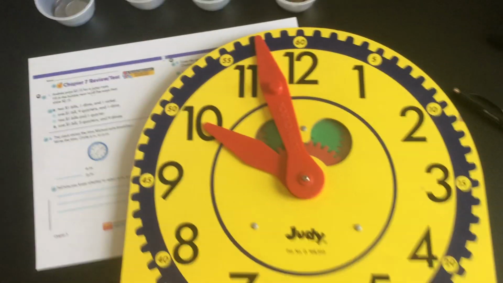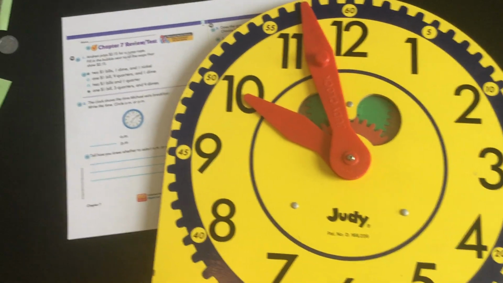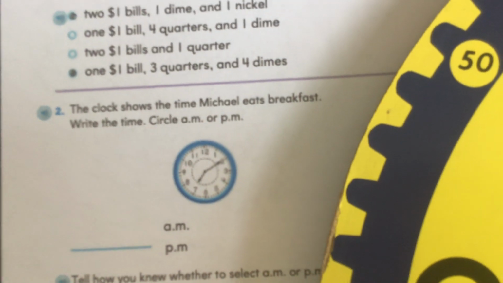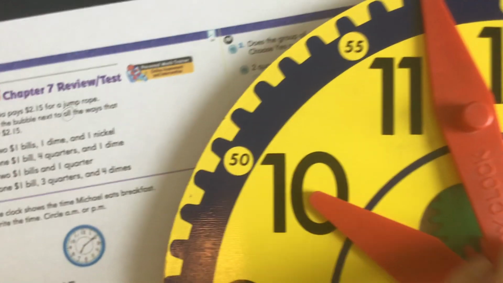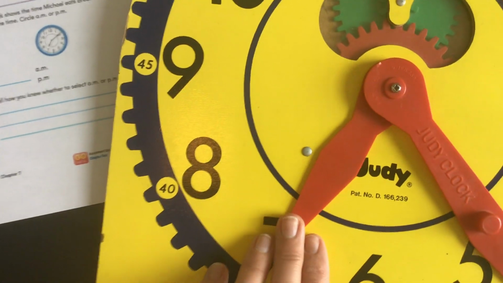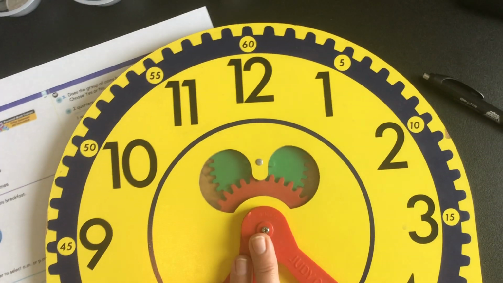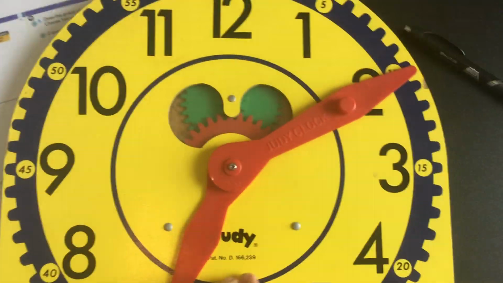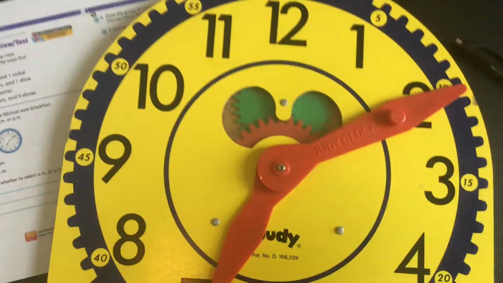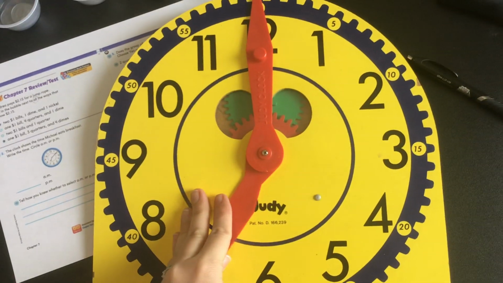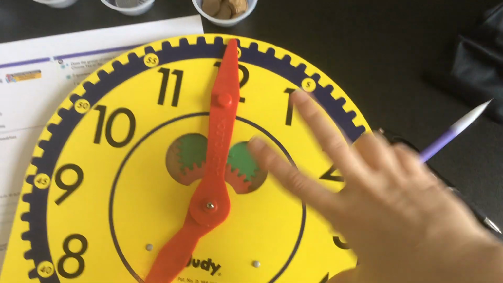So in this one, I need to look at the time. Let's see. The time shows that the hour hand is on the 7. And the minute hand is on the 2, which would show, let's see, that minute hand was on the 7 o'clock. Then I'm going to skip count by 5s.